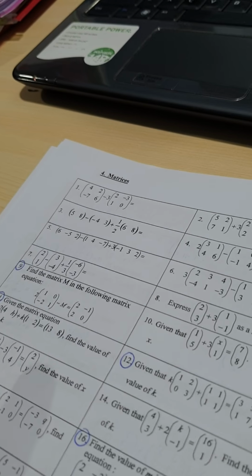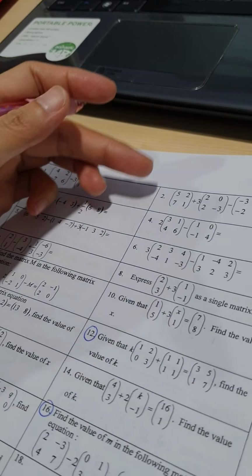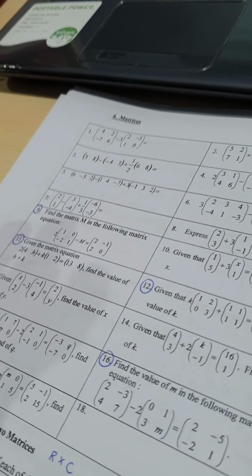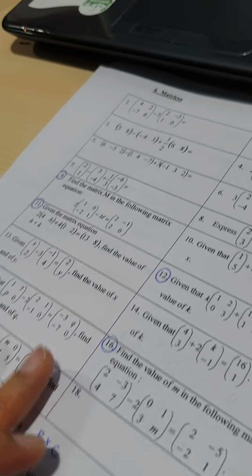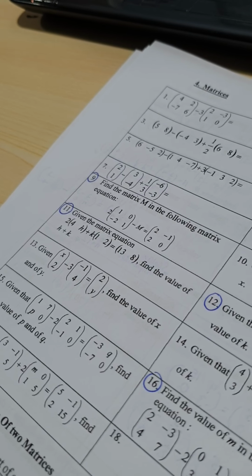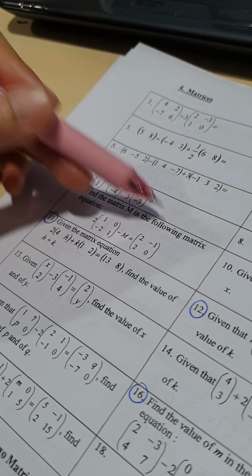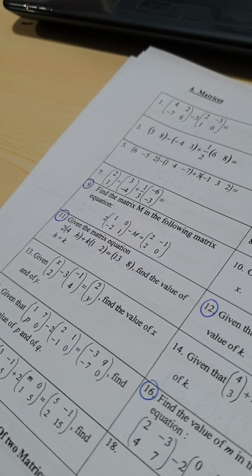You have a lot of exercise here on page 6. Okay, you try to do all according to the example I gave you. Then I will guide you on certain questions only, such as question 9. Find matrix P in the following matrix.